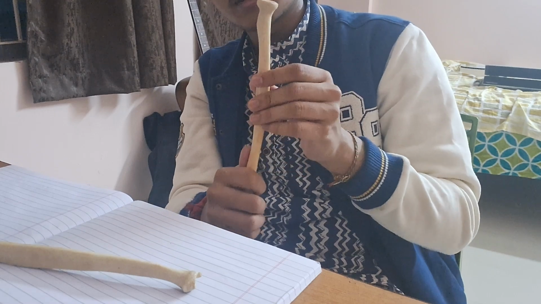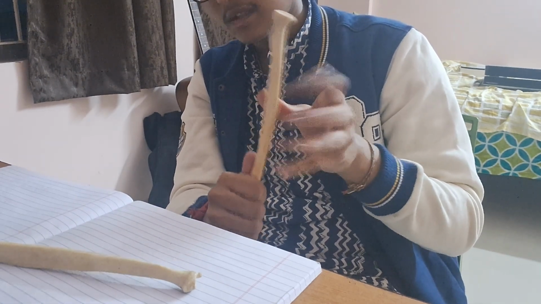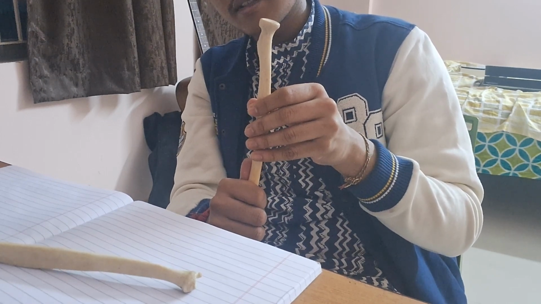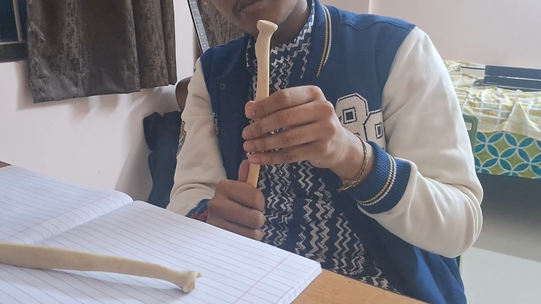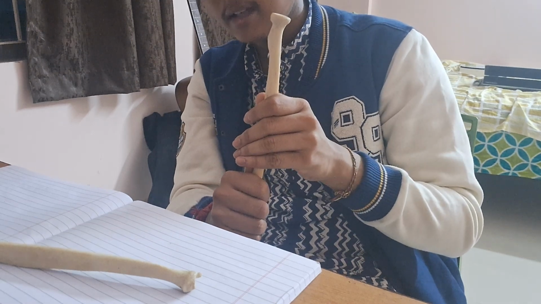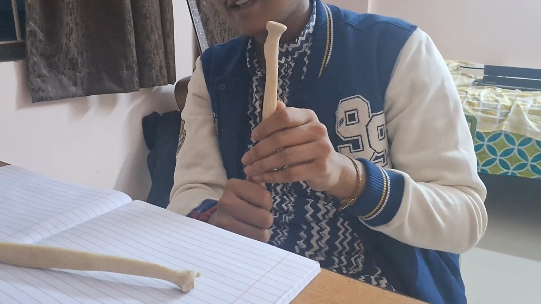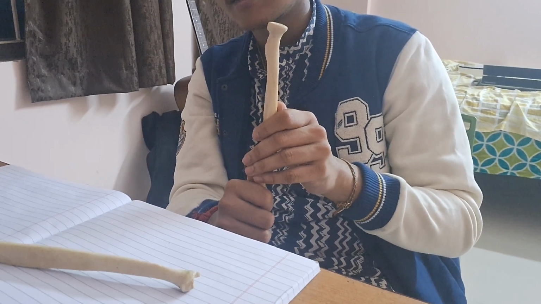Oh sorry, no, I said it wrong. On your posterior surface, abductor pollicis longus and extensor pollicis brevis are attached. Okay, I'm very sorry. It's not extensor radialis, okay.